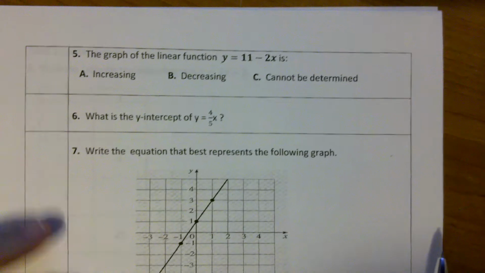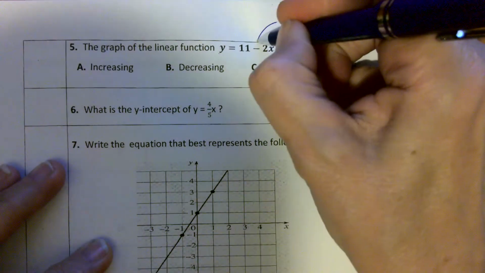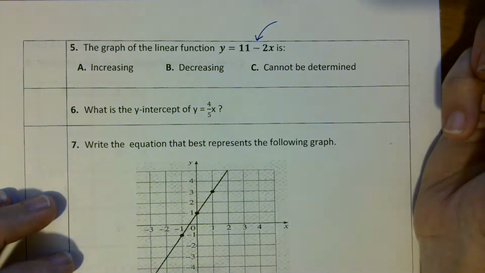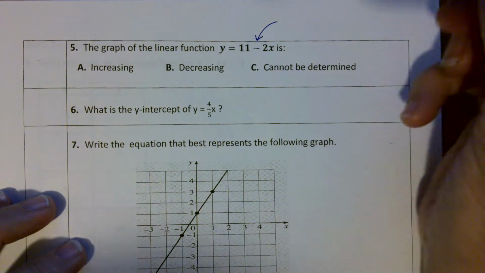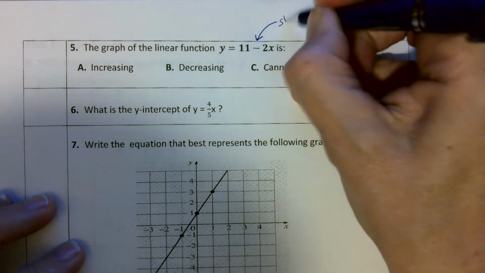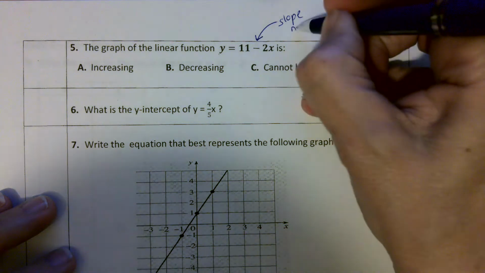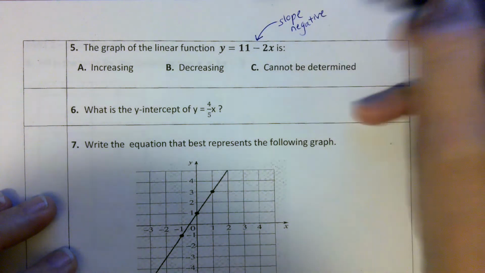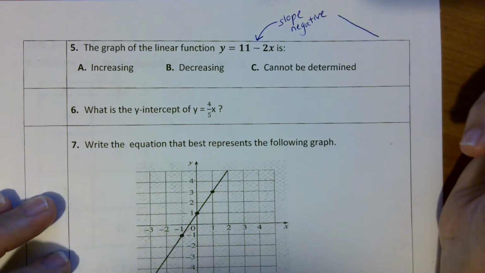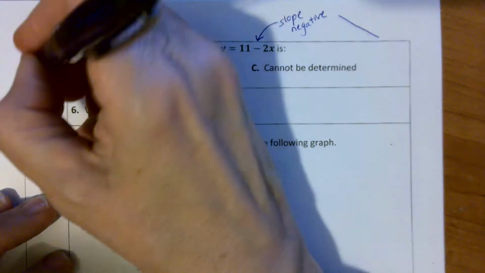Right, let's take a look at the next ones. The graph of this linear equation, well, I take a look and say, you know what? If I want to know if it's increasing or decreasing or can't be determined, I'm going to look at the slope, which is the coefficient of x. And the slope is negative. So if the slope is negative, my line is going to slope down, so it's decreasing.